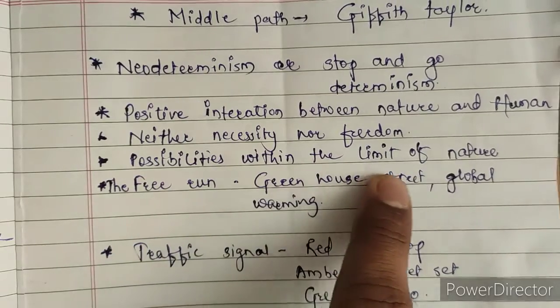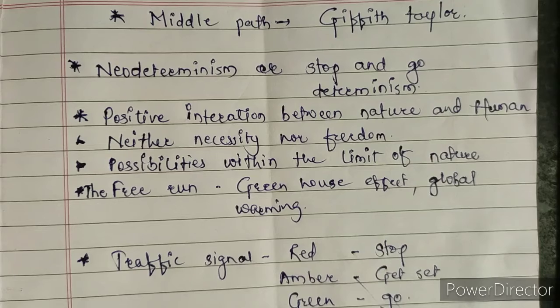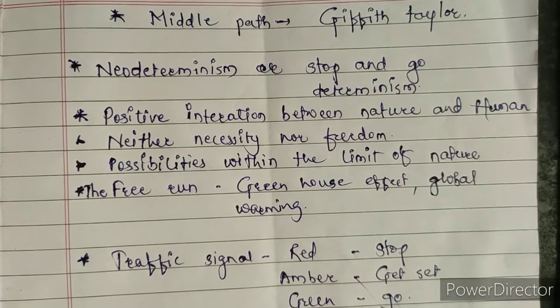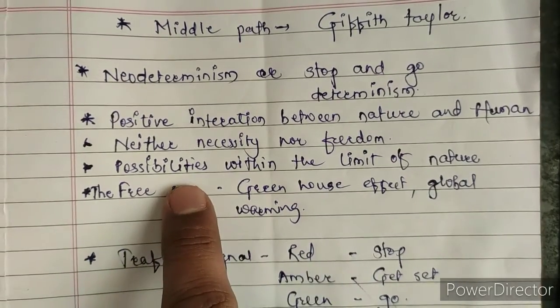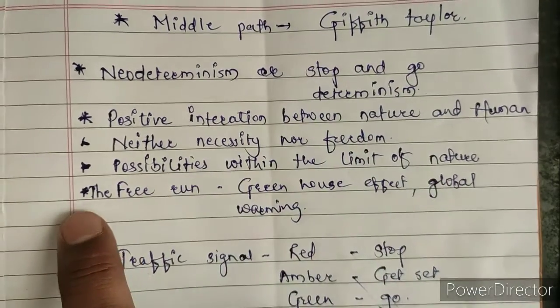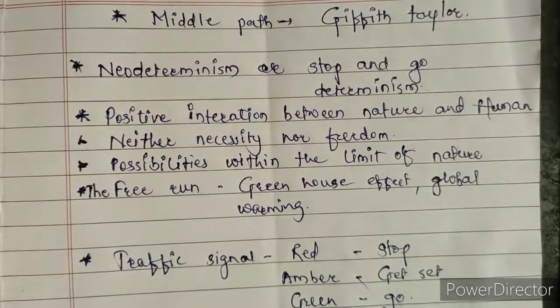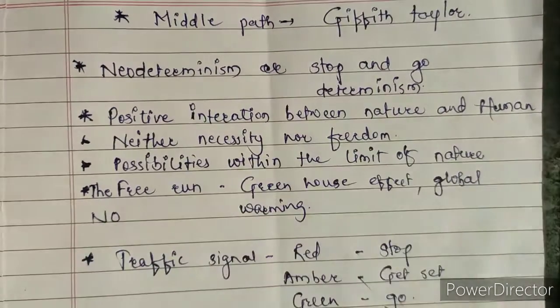Then, possibilities within the limit of nature. If we remain under the limits of nature, then we can create better possibilities. And if we are disobeying the rules of nature, then we will face problems. What Griffith Taylor says is, there is no free run. Remember this word, there is no free run.